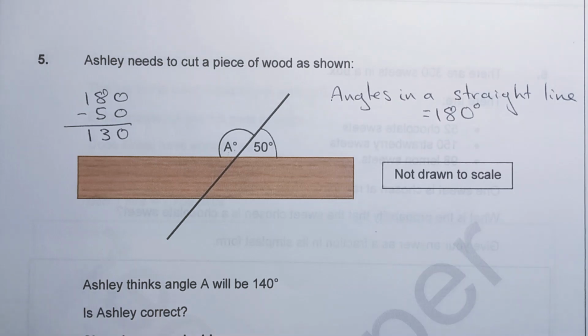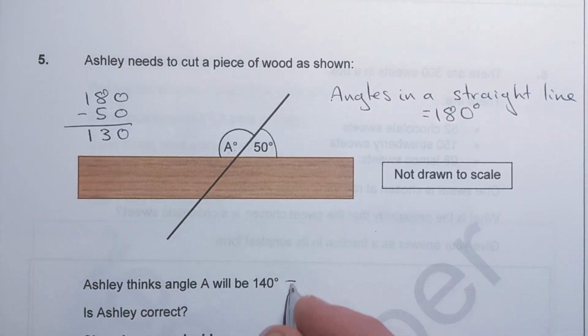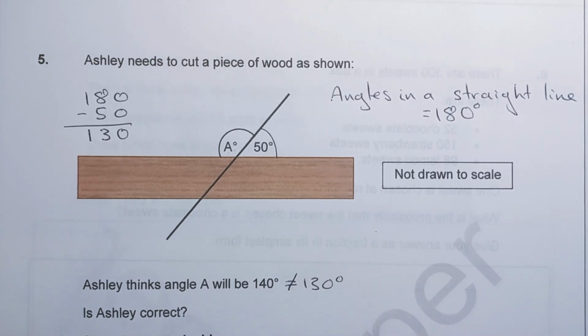Okay, so he thinks it'll be 140 degrees. We've just worked out it's 130 degrees. So we can say it's not equal to 130 degrees. So is Ashley correct? No, they're not.